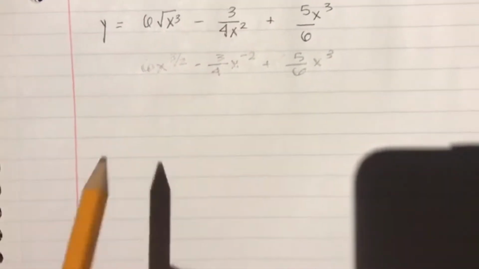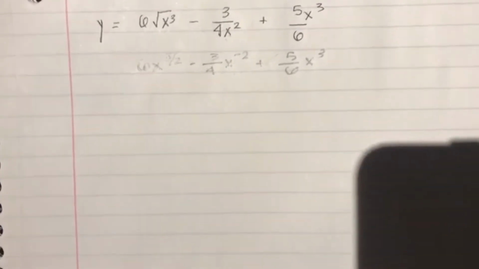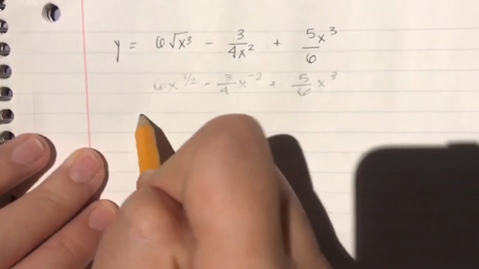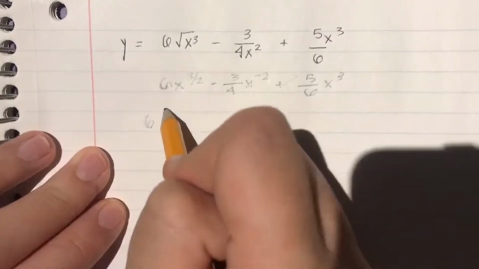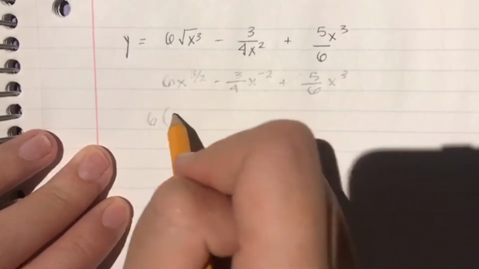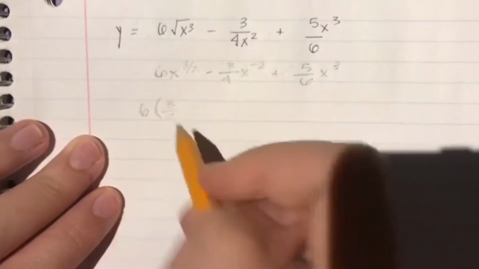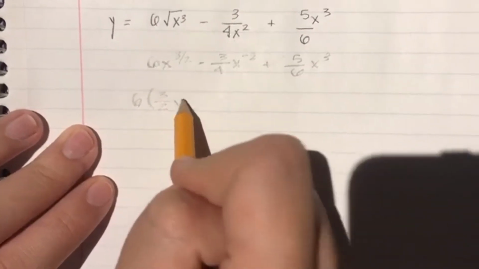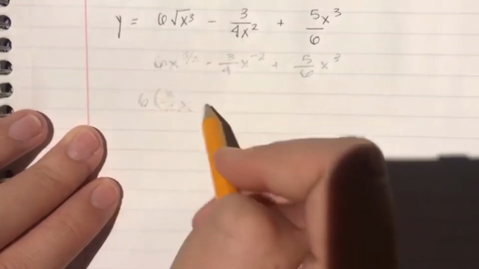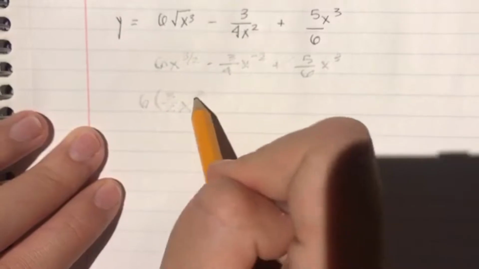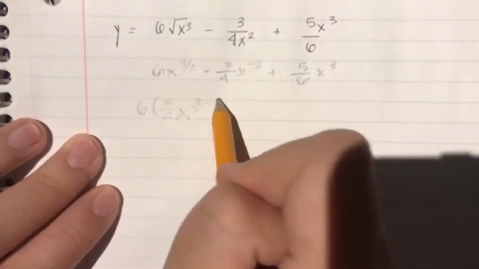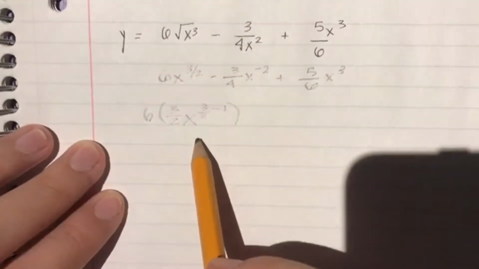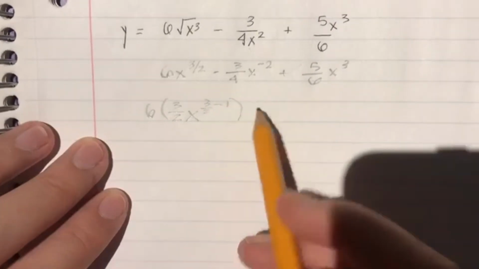Now we are going to start using the power rule, which means that you keep the constant out of the parentheses, and inside you would put the exponent times x, which is the variable, and the exponent again minus 1. And you'll repeat that process with each term.